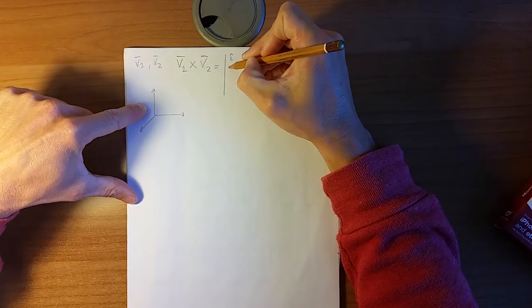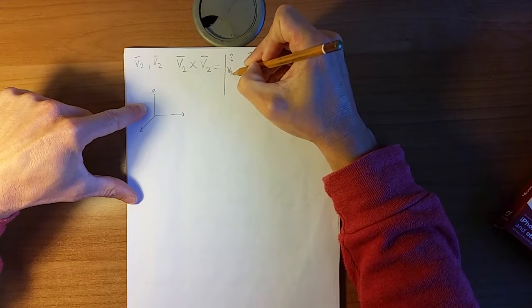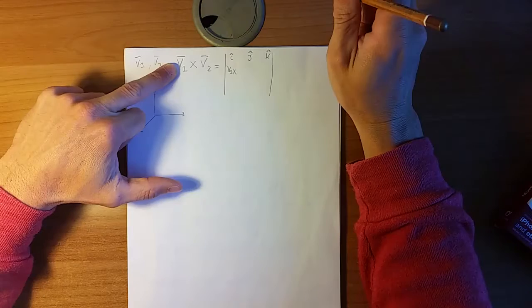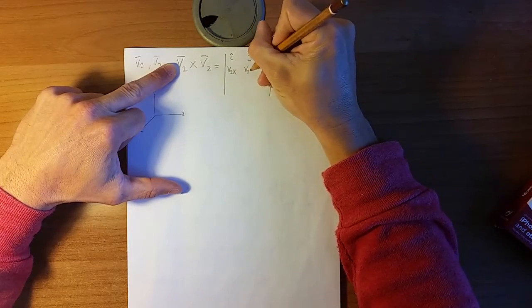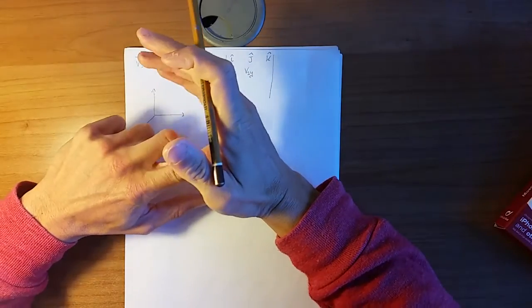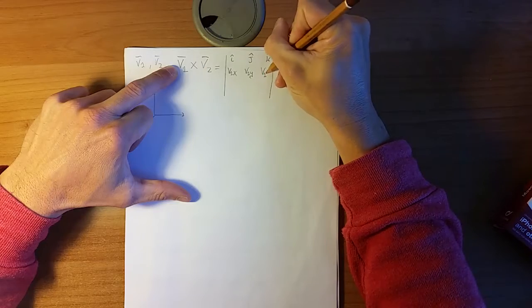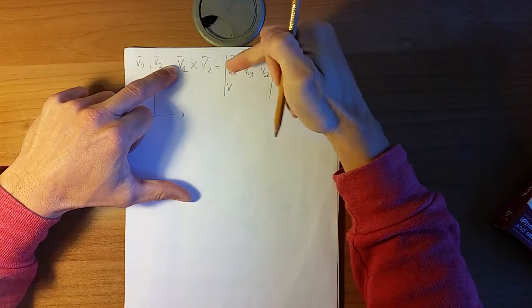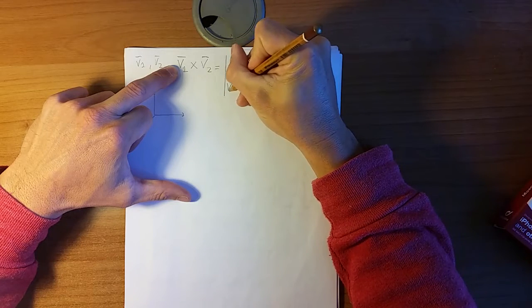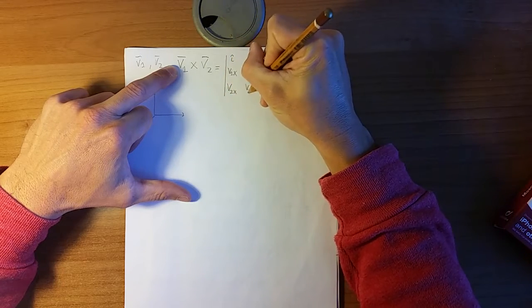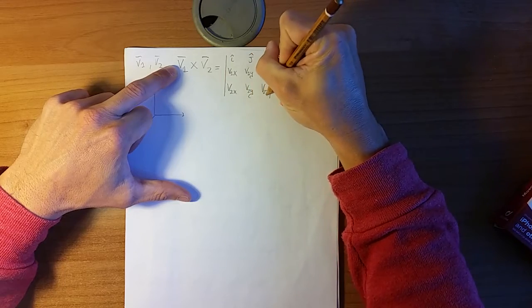And then in the second row we insert v1x, so the x component of the first vector. Then we have the second component v1y of the first vector, and then the third v1z. And here in the last row we have to insert v2x, v2y, v2z.